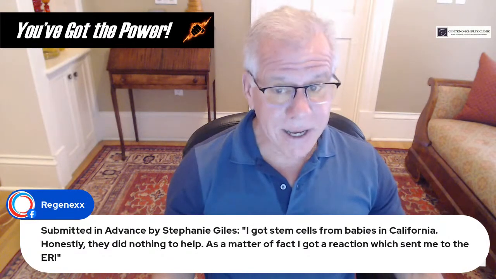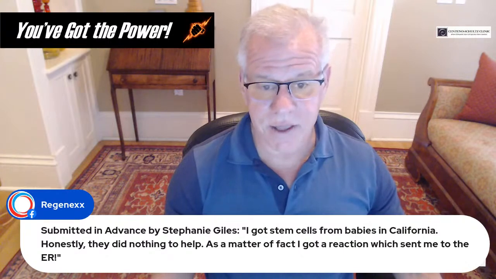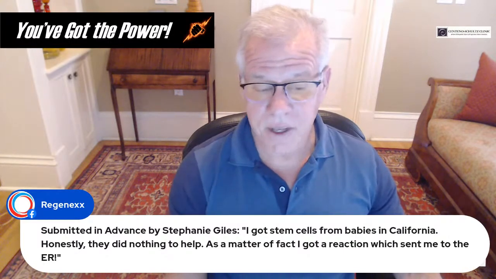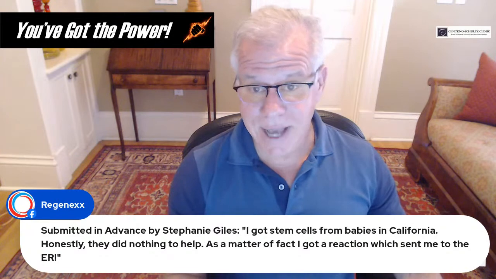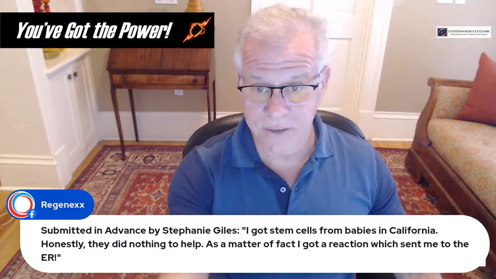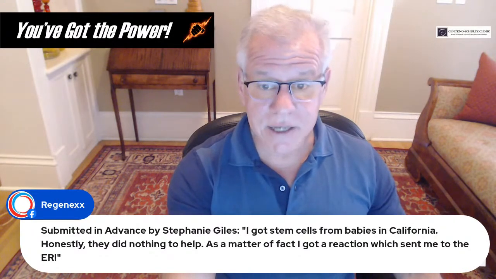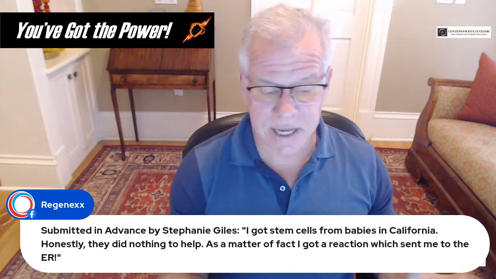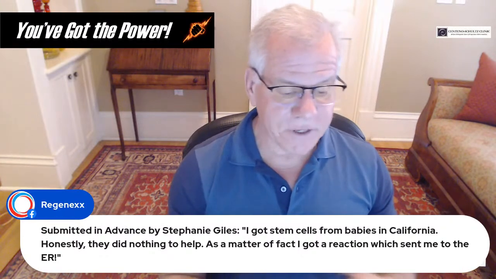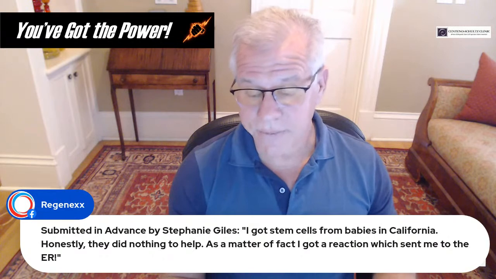But what we're seeing in these dead cell products, like the one you got in California, is that because the cells are dead, they're not immunoevasive. And the body does mount a pretty nasty mini graft versus host-like reaction.